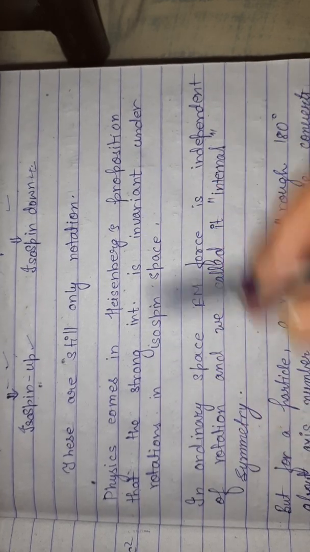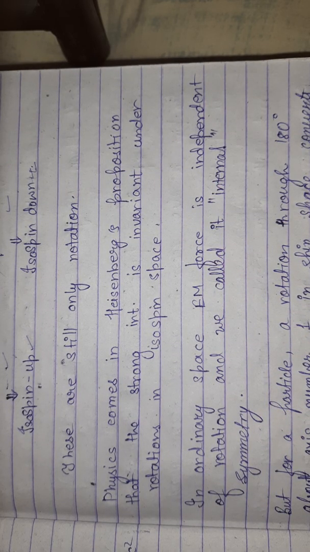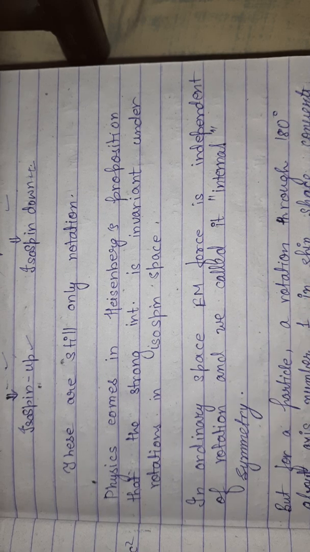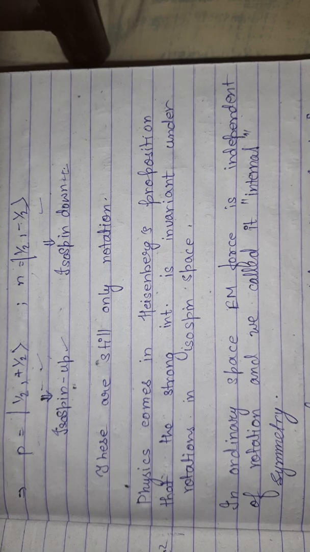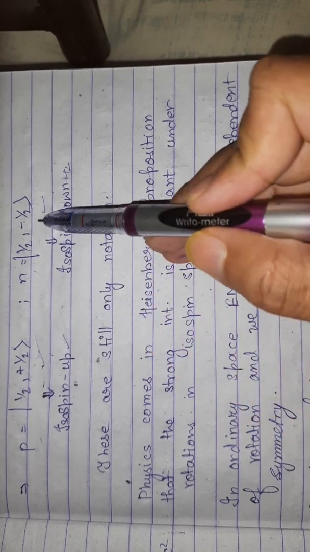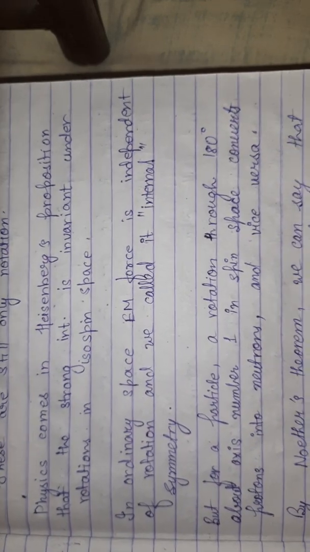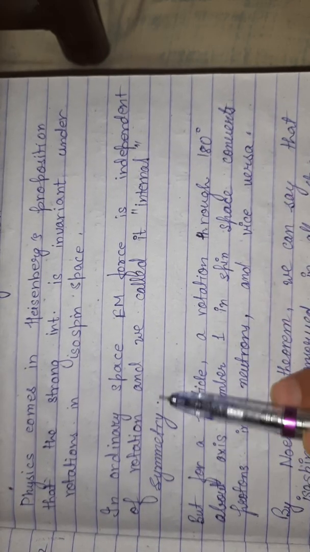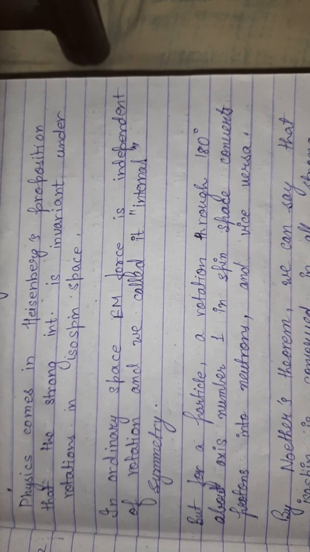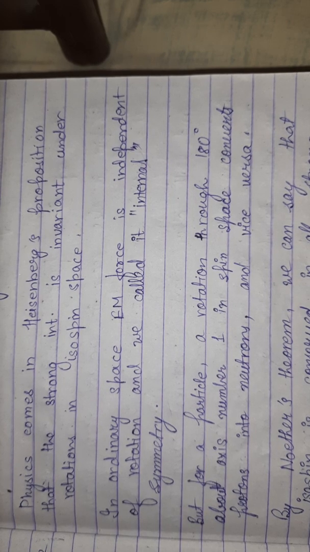Now physics comes in with Heisenberg's proposition that the strong interaction is invariant under rotation in isospin space. That means, regardless of proton and neutron, the strong force applies on both of them similarly. We notice that the isospin of proton and neutron are different, so if the strong force is the same for both, then the strong force must be invariant under isospin rotation. In ordinary space, the electromagnetic force is independent of rotation, and we call it an internal symmetry. Obviously, no matter how we rotate a particular charge, the electromagnetic force is going to be the same on that particle.